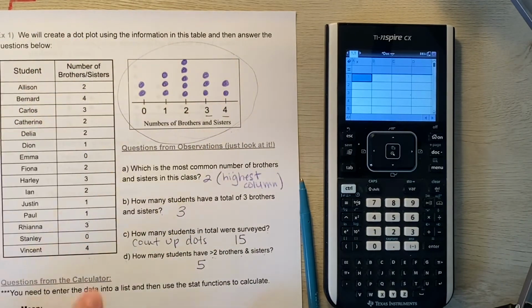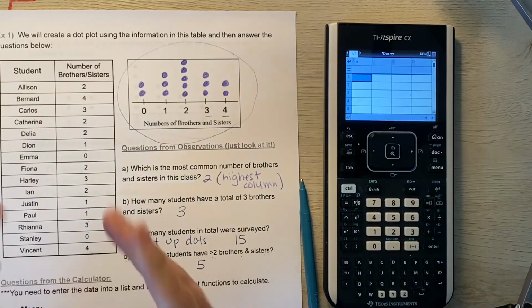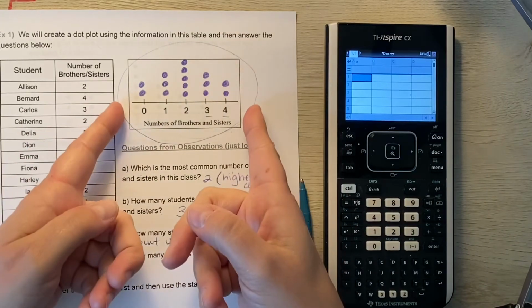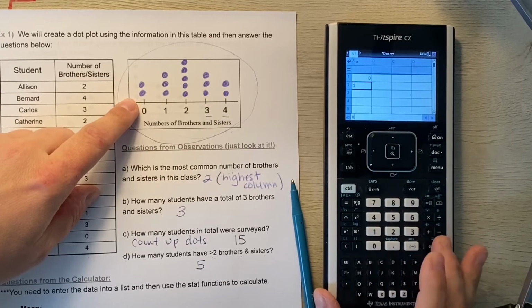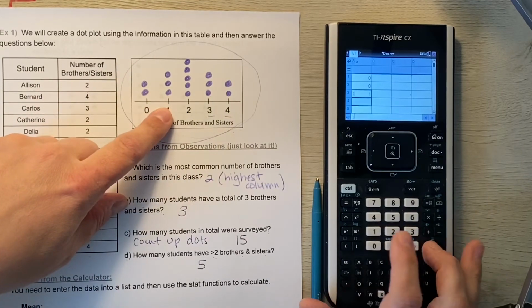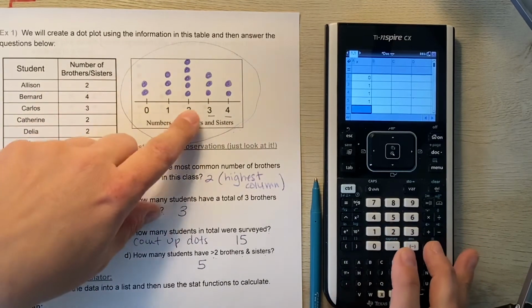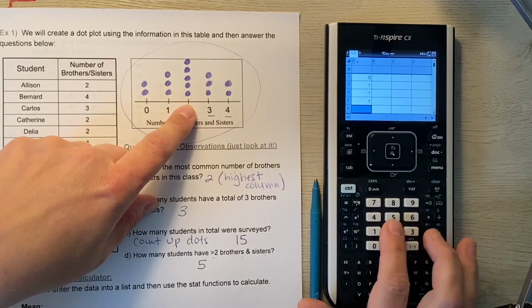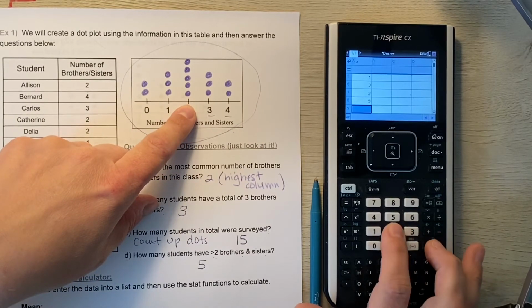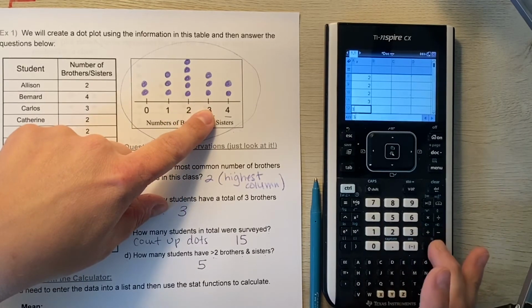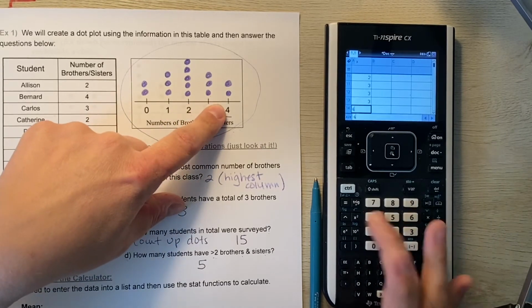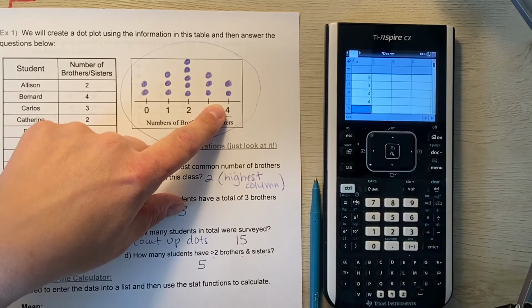You could also do it from here, but most of the time you're not going to have this. You're going to be given this. So let's do it from here. So let's enter 0, 0, 1, 1, 1. How many twos? 5 twos. 1, 2, 3, 4, 5 twos. 3 threes. 3, 3, 3. And 2 fours. 4, 4.